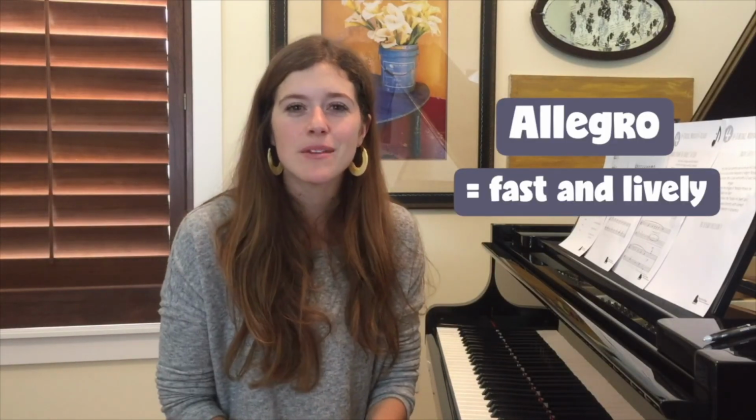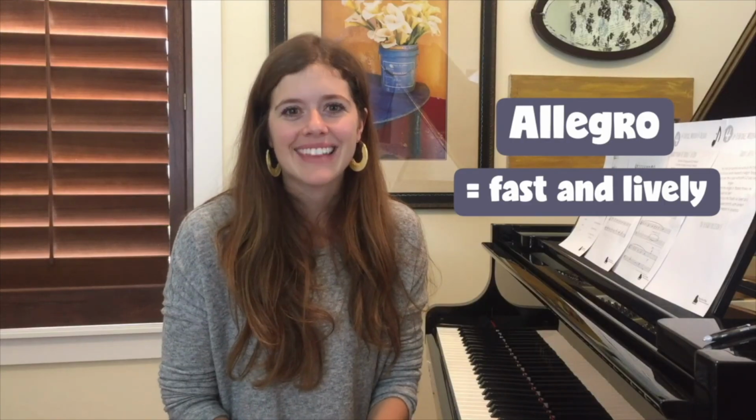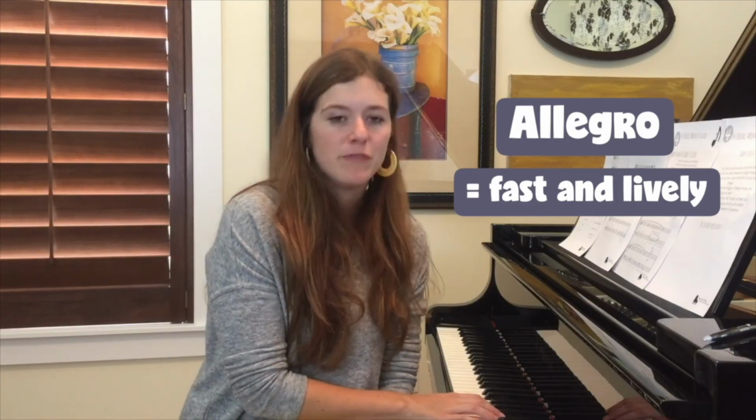Now on the other side of that is allegro. Allegro does mean fast. It means fast and lively. Can you say the word allegro with me? Allegro. So allegro tempo would feel more like this. Fast, lively, not out of control though. So be careful when you have a piece that's allegro. Doesn't mean you get fast and sloppy.